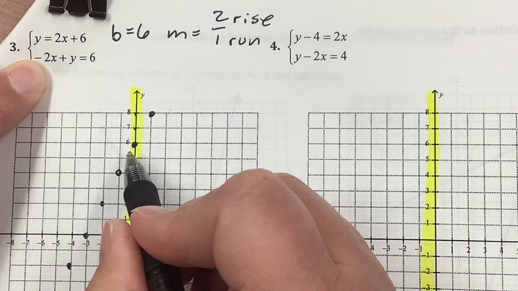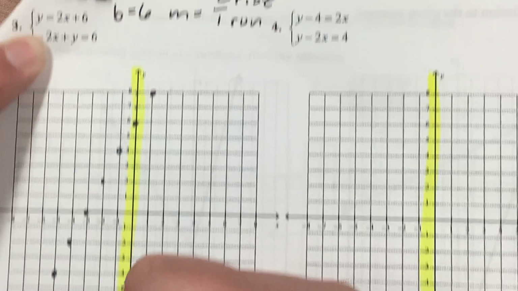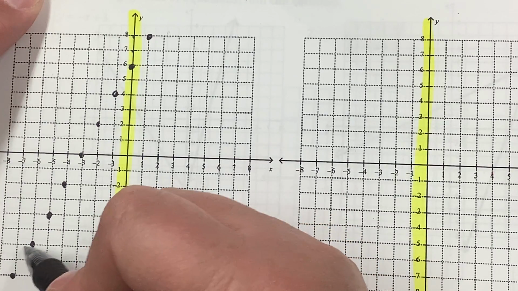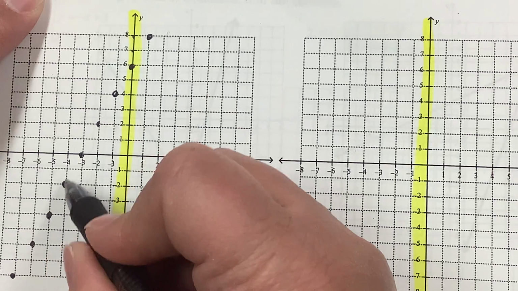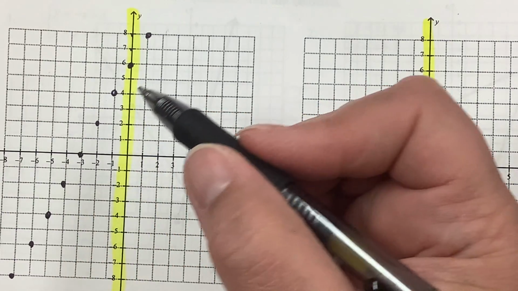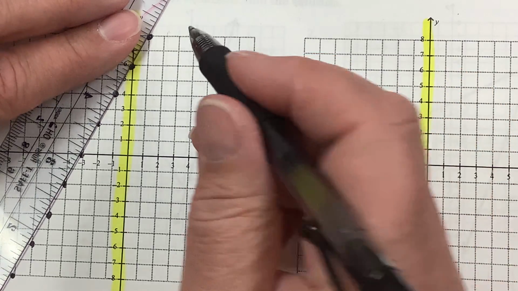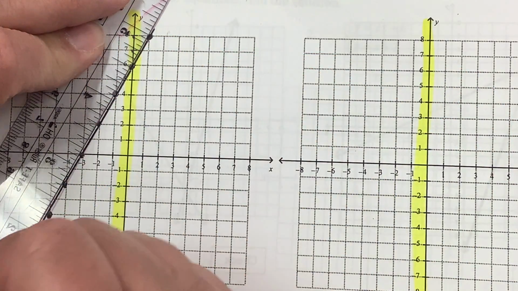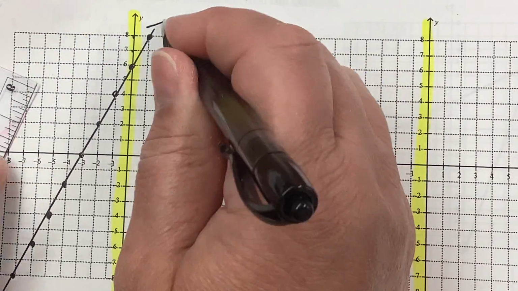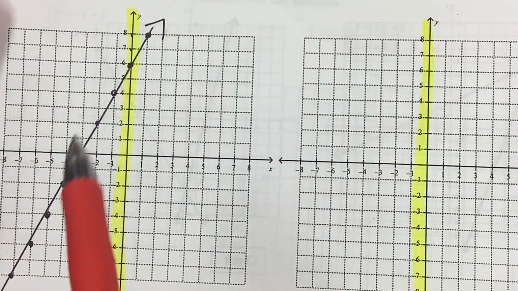Now I'm going to check it because I did a lot of points really fast. Rise 2, run 1. Rise 2, run 1. I did them good. All right, there we go. And connect the dots. Arrows on each side. And now let's do this one.